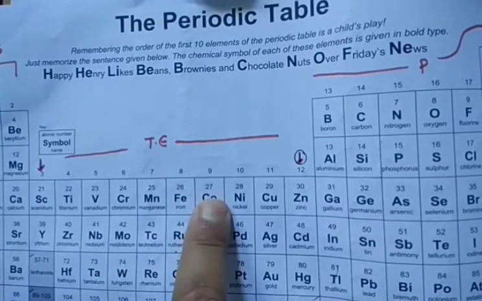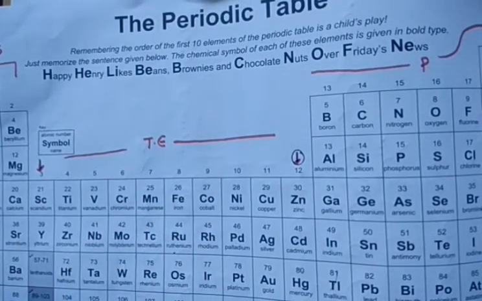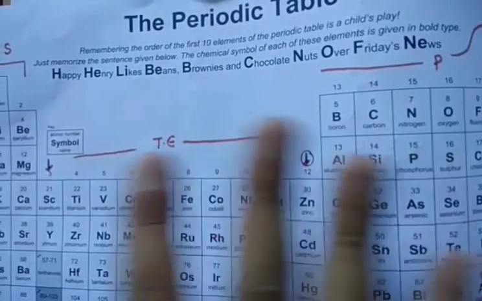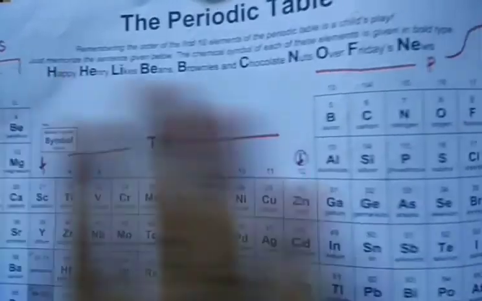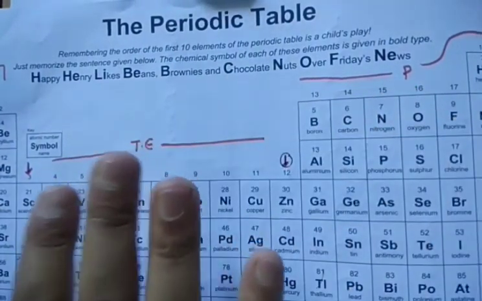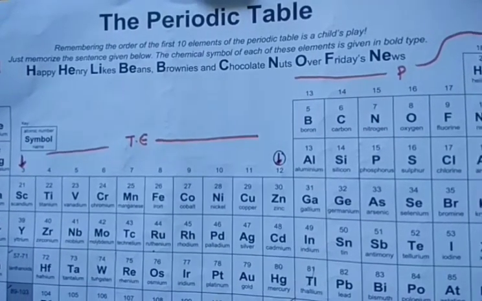They have partially filled d orbitals, or I should say incompletely filled d orbitals, and their properties are between s and p block, that is, between the metallic and non-metallic block. But these elements are metals, they behave like metals and they have the properties of metals.